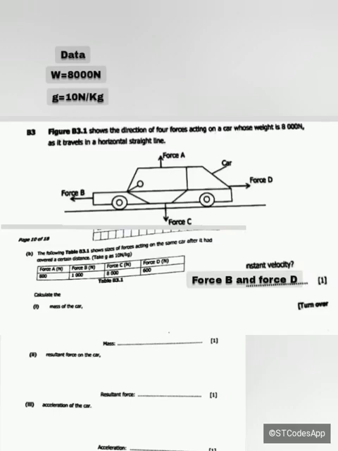Okay, so as you can see, this car here was in motion, which means as for force A and force C, we need to exclude them. So we have force A having the force of 800 newtons. So the engine is producing 800 newtons of force. Force A is the force which is acting upward when the car is at rest. Now this car is not at rest.